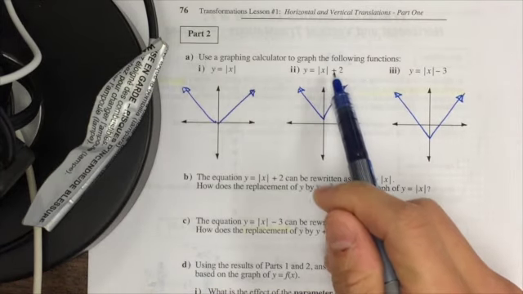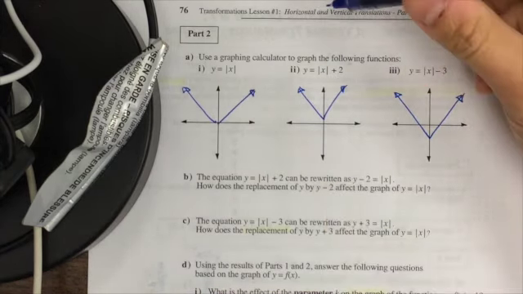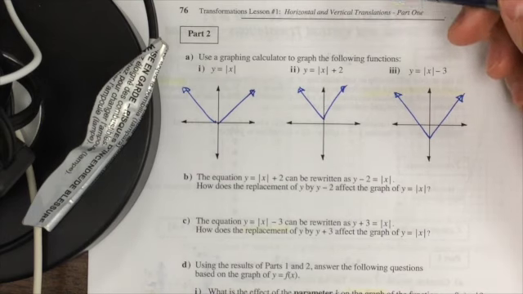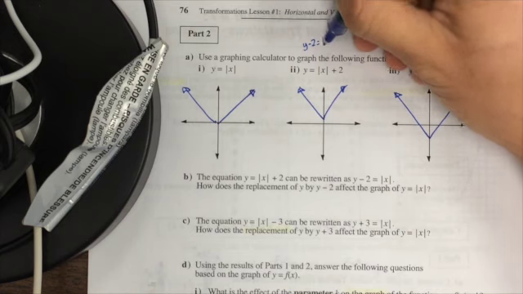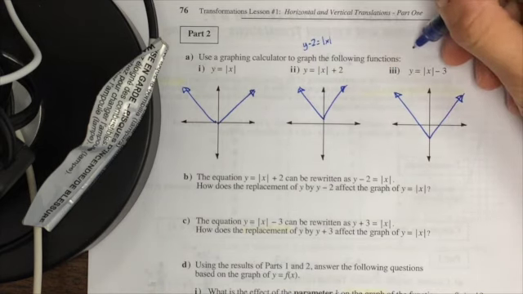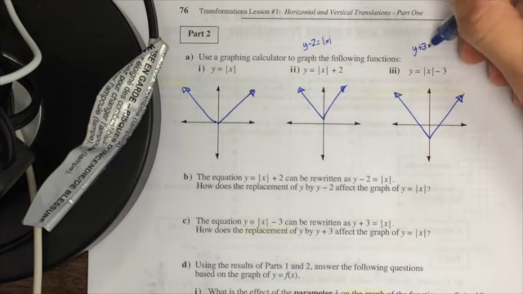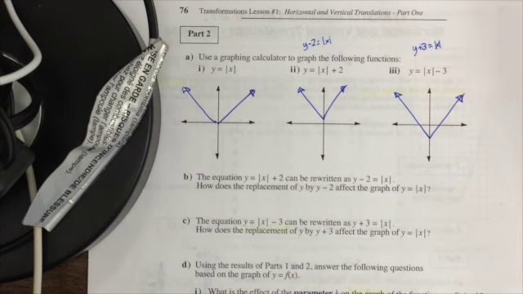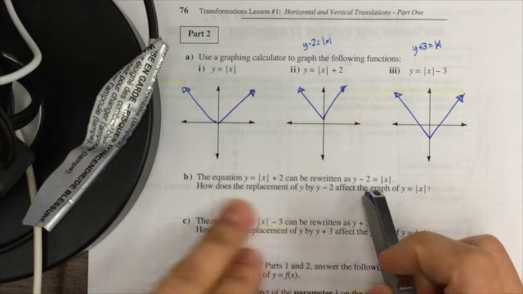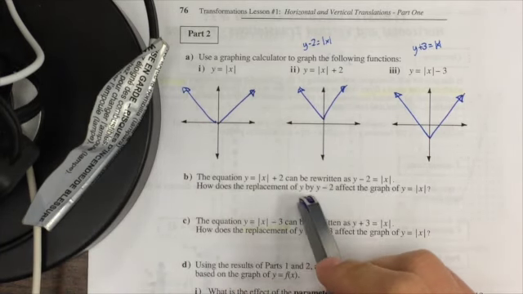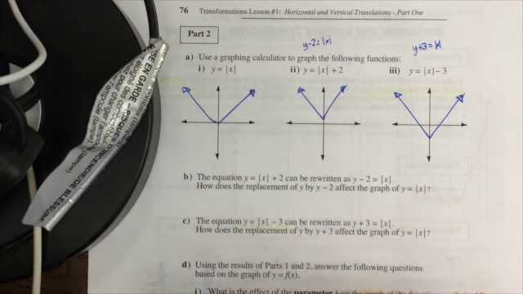And this kind of makes sense, right? If we were to reverse this and put it in the form of y minus k, then this is going to look like y minus 2 is equal to the absolute value of x. And this would look like y plus 3 is equal to the absolute value of x. So the equation absolute value of x plus 2 can be rewritten. How does the replacement of y by y minus 2 affect the graph?